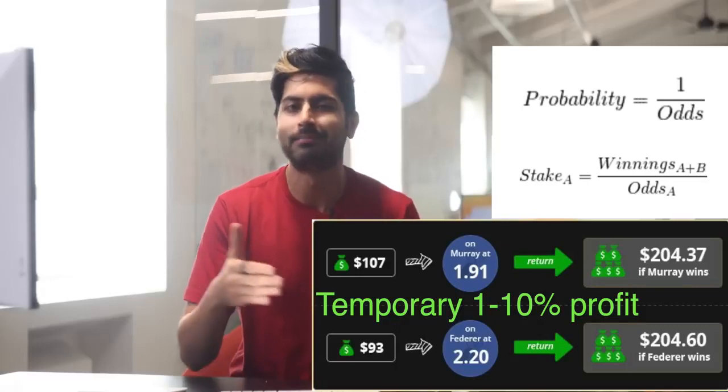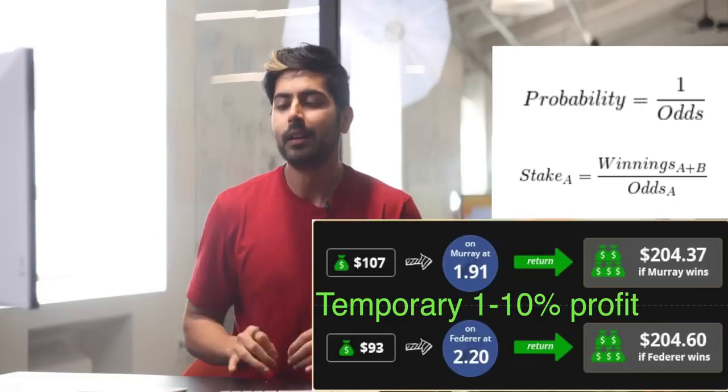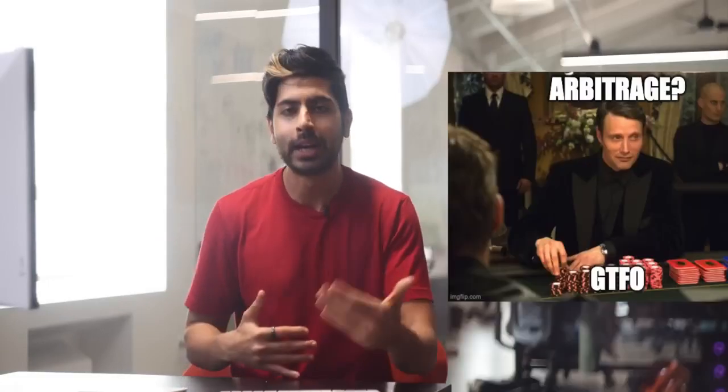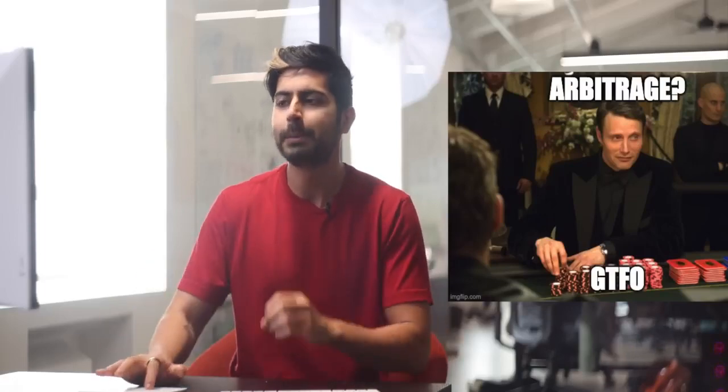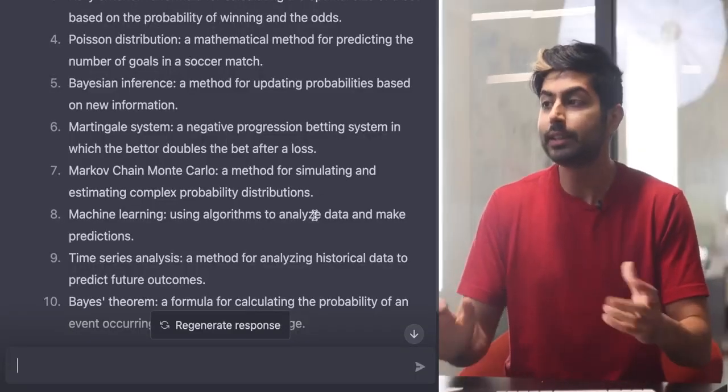It's going to be between 1 to 10% max. And the sportsbooks are going to get wind of what we're trying to do, and they're probably going to ban us. So it's not the best technique probably, but it's a good place to start. So let's ask it to do that.